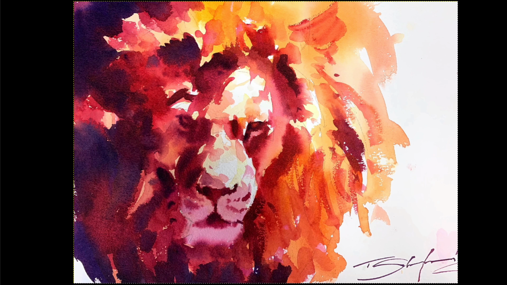Here I want to talk about different types of edges. This is something I think is really important with painting. It's a great way to elevate your painting immediately, whatever your current standard.